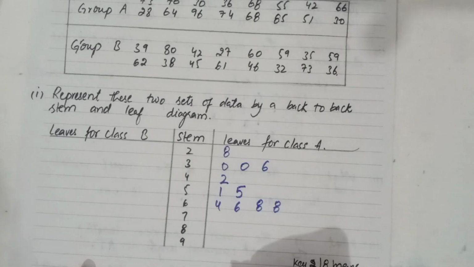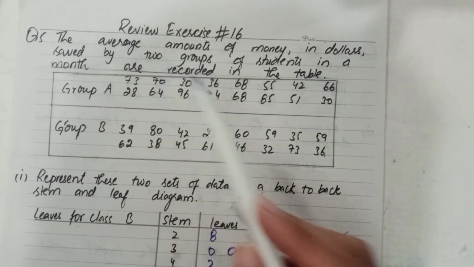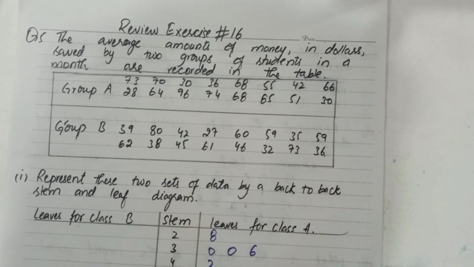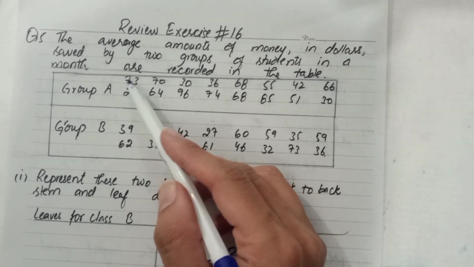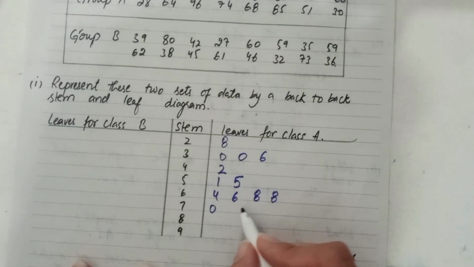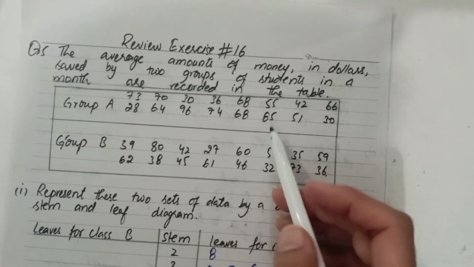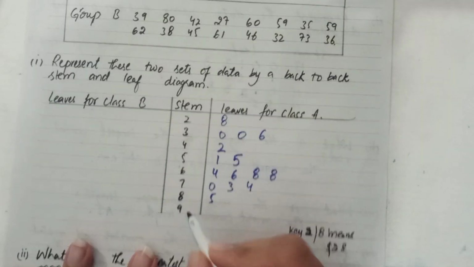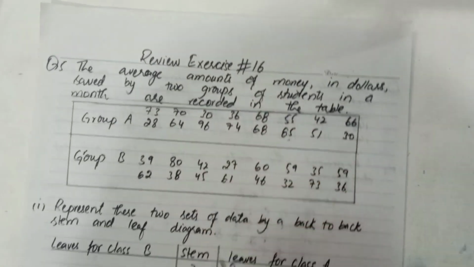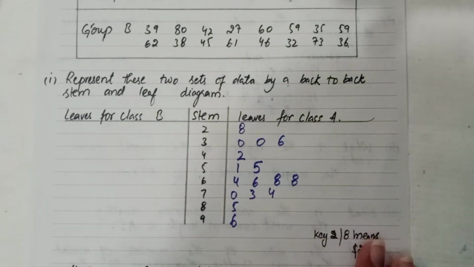With 7, the values are 0, 3 and 4. With 8, only one value, 5, and with 9 one value, 6. This is the stem and leaf diagram for group A, and now for group B.